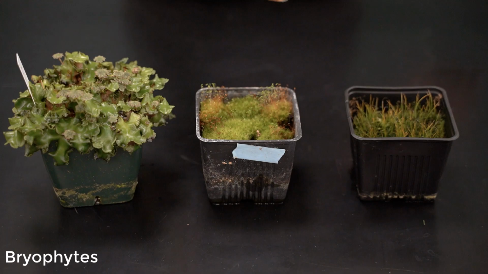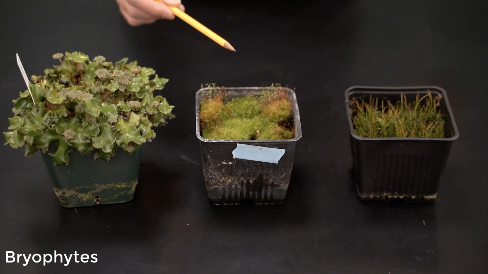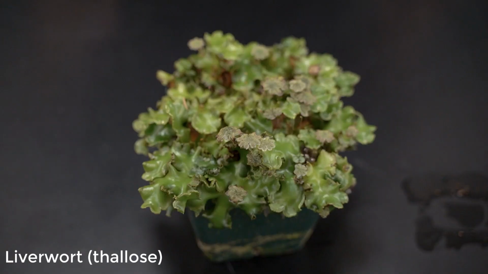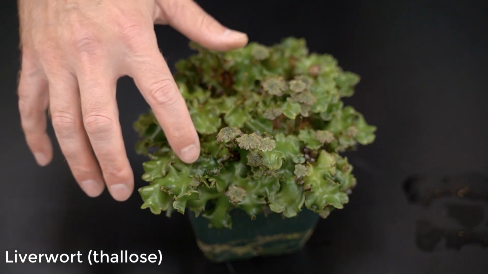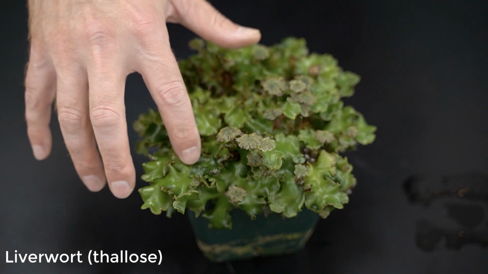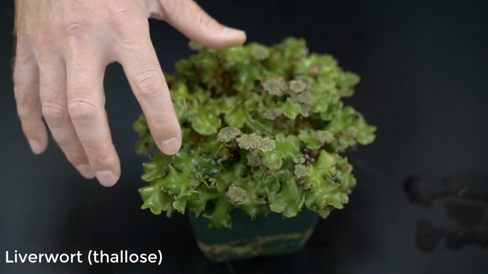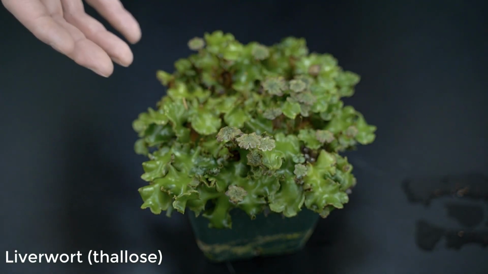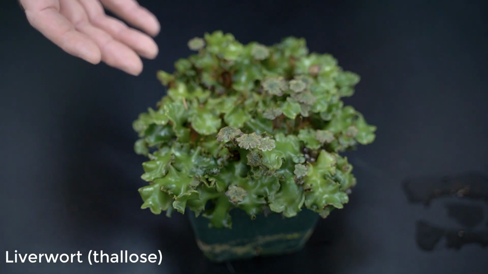Let's have a closer look at each of these so we can have a good idea of what their differences actually are. So here we have a liverwort. Remember that liverworts have a couple of different body styles. One style is the thallous type of body style, and that's what we have here. When I actually touch this liverwort, it's pretty stiff and hard to the touch. It's not like those leafy liverworts we talked about last time.